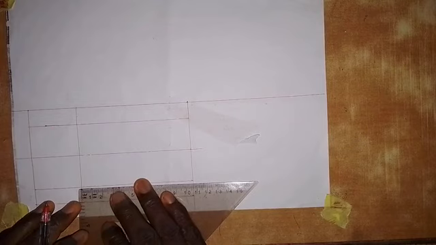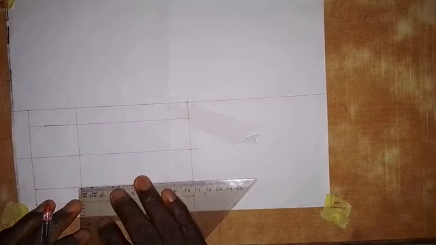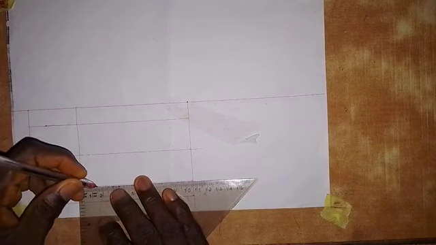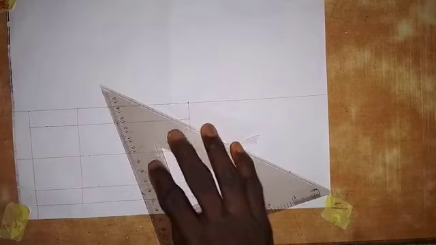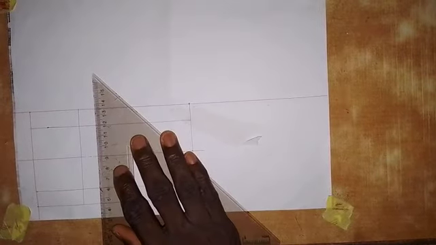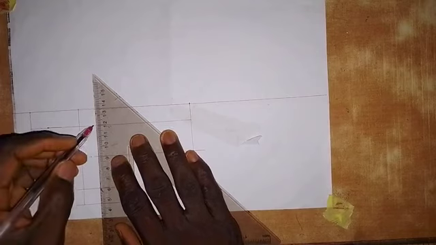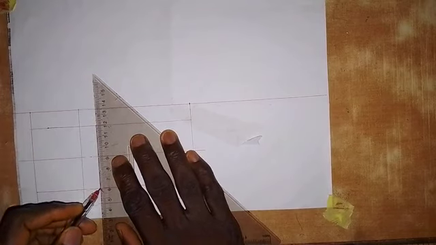So 10 times 3 over 2 will give us 15 millimeters. So I'm going to take a measurement of 15 millimeters from here. So this is 15 millimeters. Then I'm going to draw a line. That rectangle, as you see there, we also have as a rectangle in the plan.